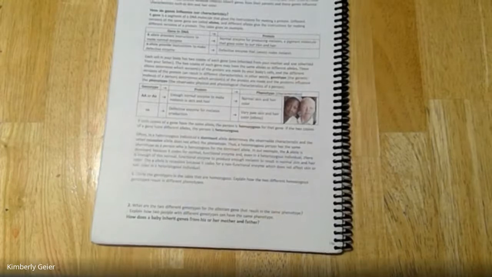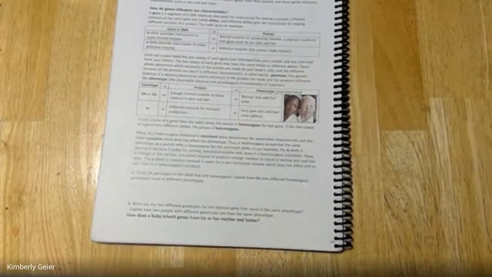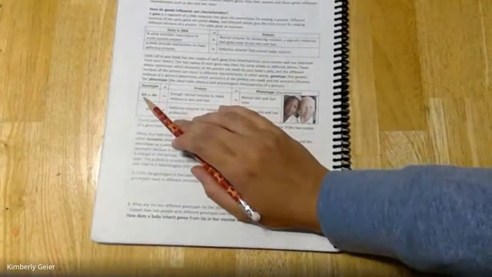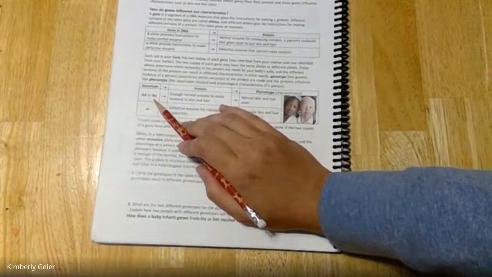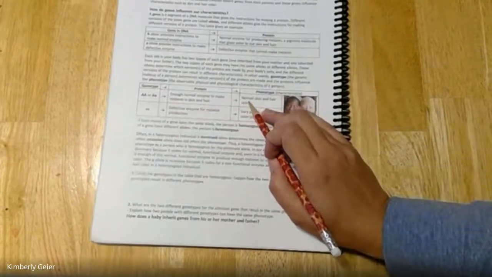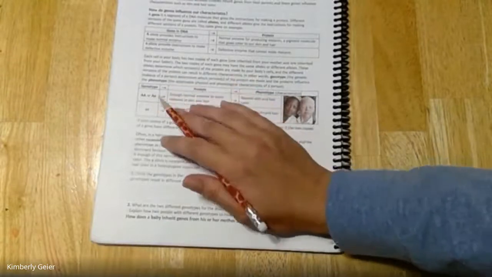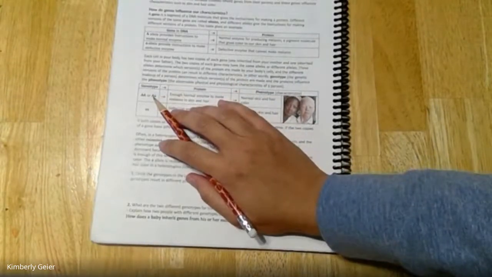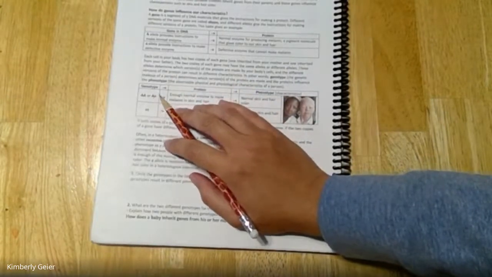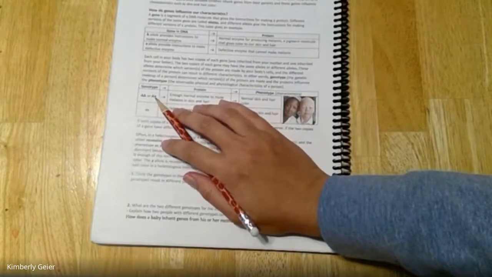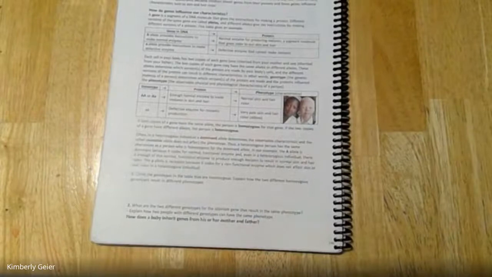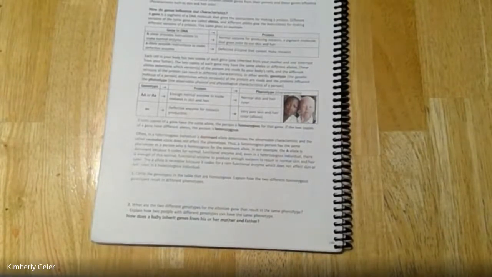So how do we get two people who have different genotypes ending up with the same phenotype? It's because in this situation, we've got big A and big A, both giving us normal skin and hair color. And that's because big A in this example is dominant, completely dominant to little a. So it doesn't matter what the second letter is. As long as you have one big A, you have enough enzyme to properly make melanin.